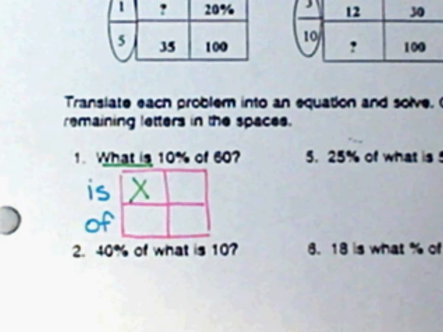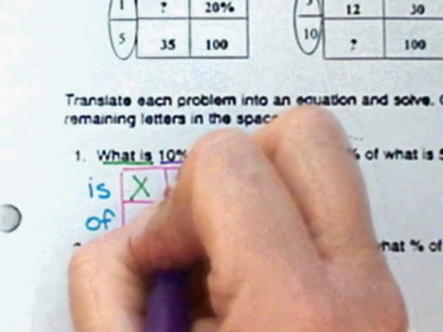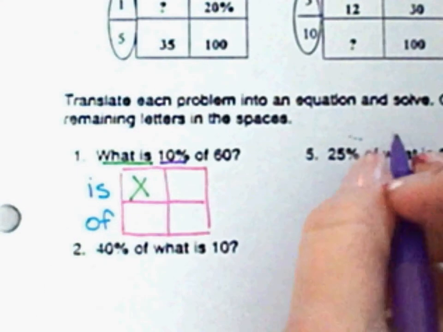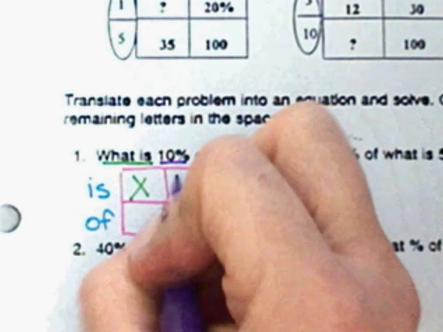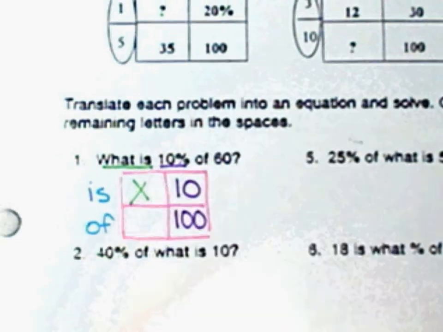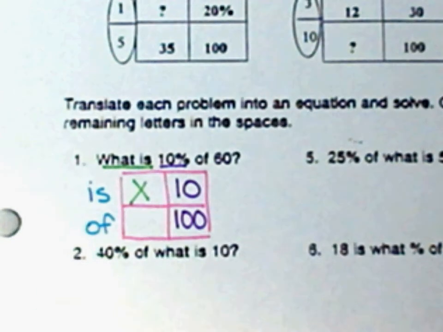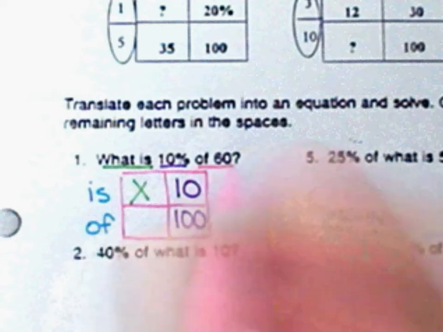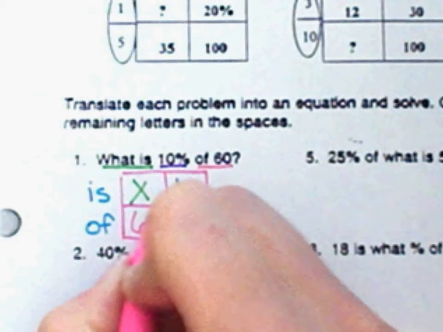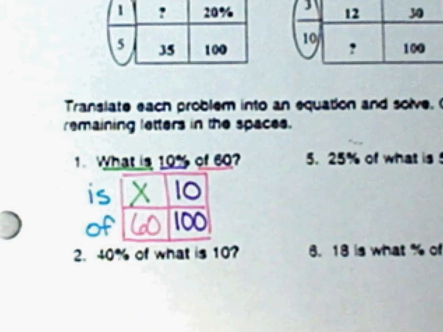10%, well, I know a percent is always out of what? 100. So I would write this as 10 over 100. Of 60. Well, "of" and 60 go together, so we're going to put 60 here.